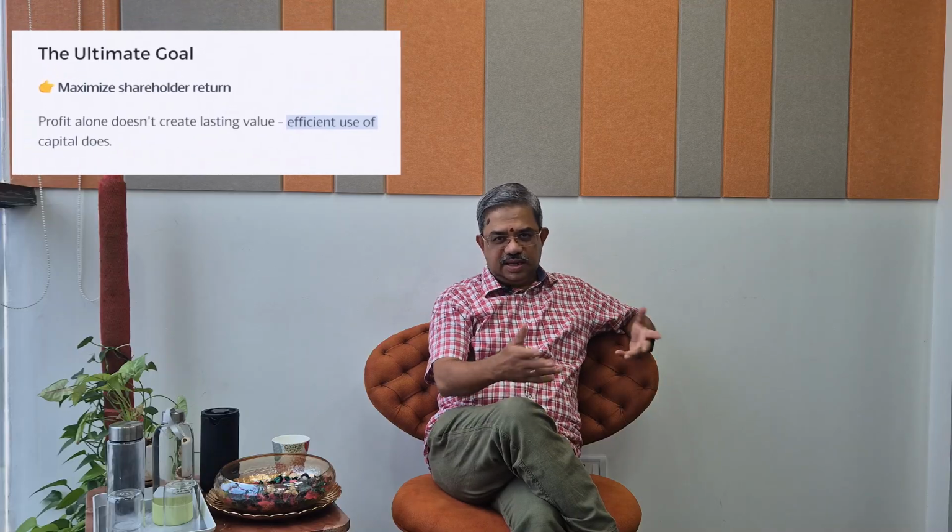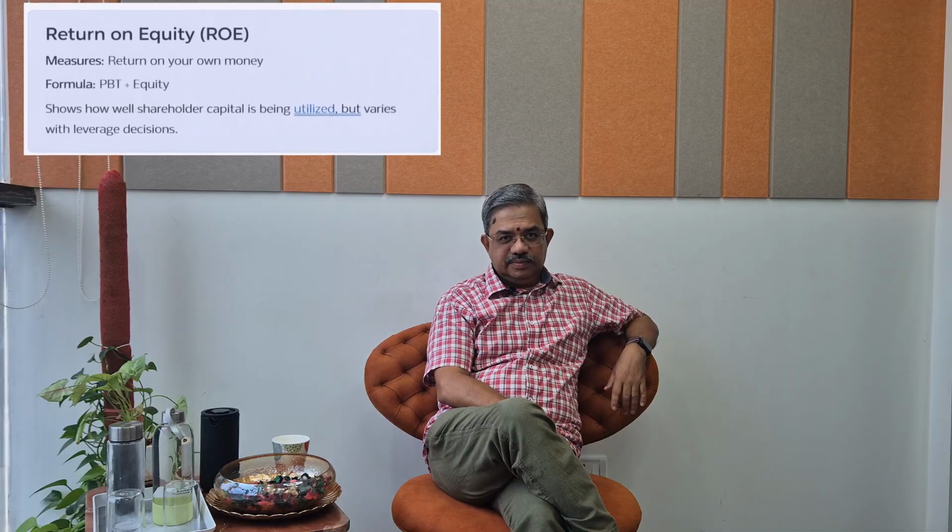Of course, you got a profitable business, you got an enterprise, you got people, they are all working well, and all of them are working towards one single goal. The single goal is to maximize the return for the shareholder, isn't it? And how do you measure it? You measure it by a simple formula, return on equity, ROE.